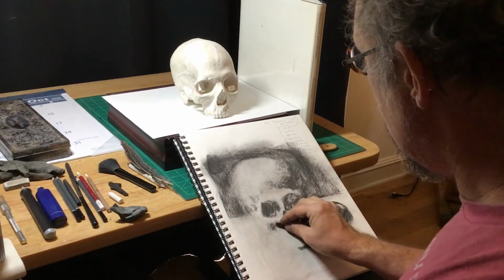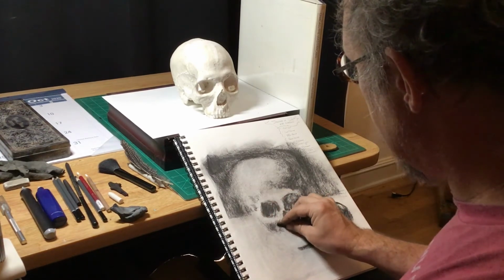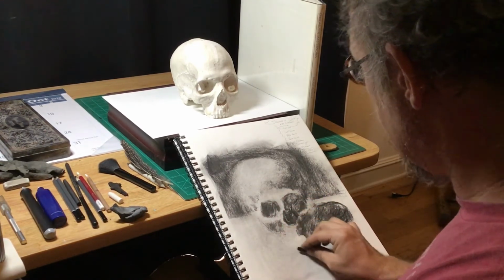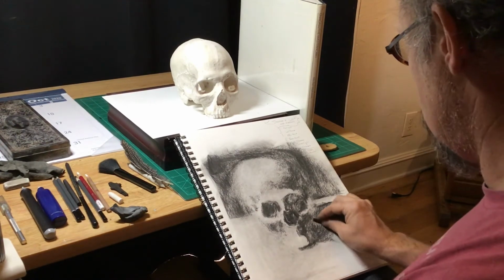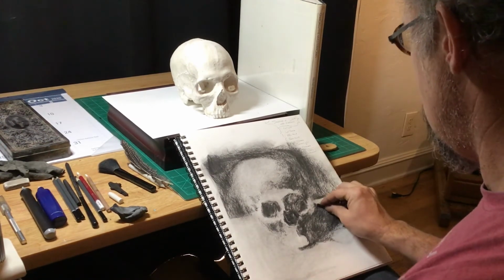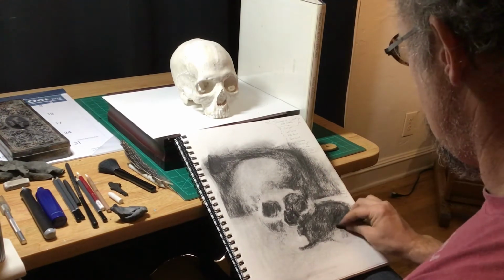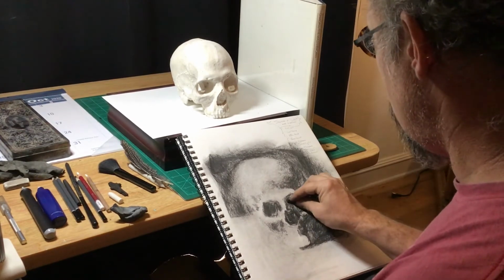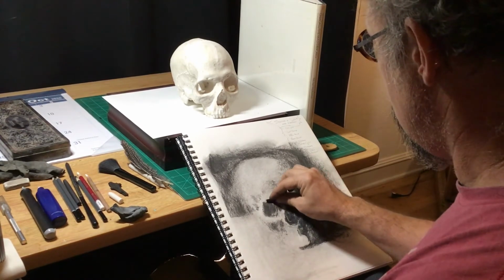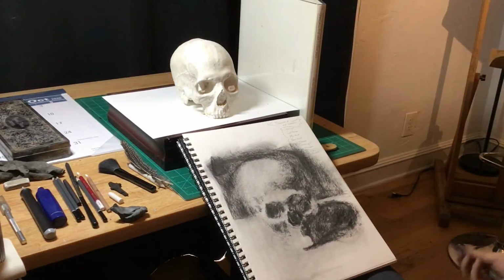And again, this is like painting with a wide brush to establish these areas instead of drawing with a sharp pencil. And now this is beginning to take shape.